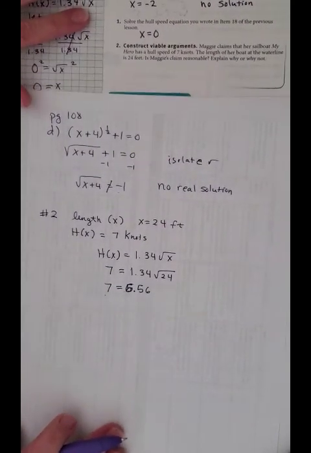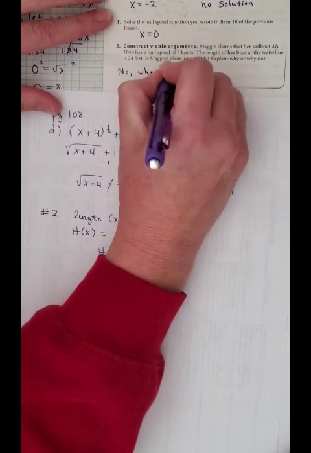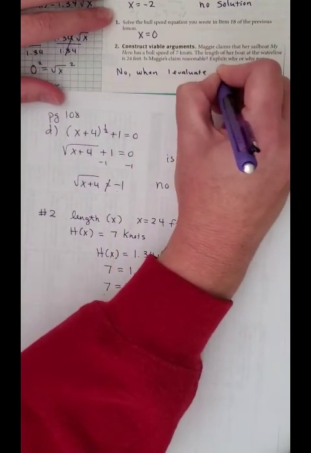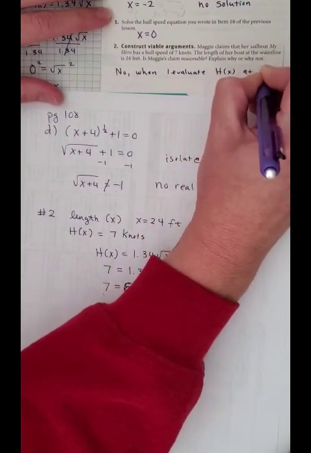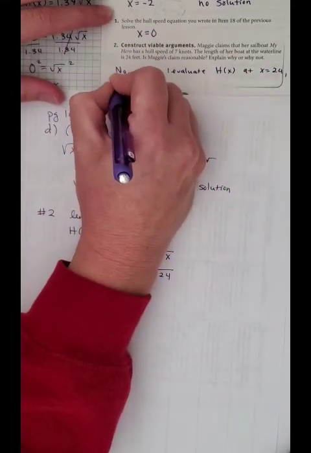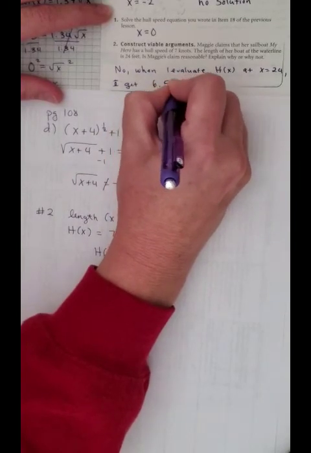Okay, so explain why or why not. No. When I evaluate h of x at x equals 24, I get 6.56 knots, not 7 knots.